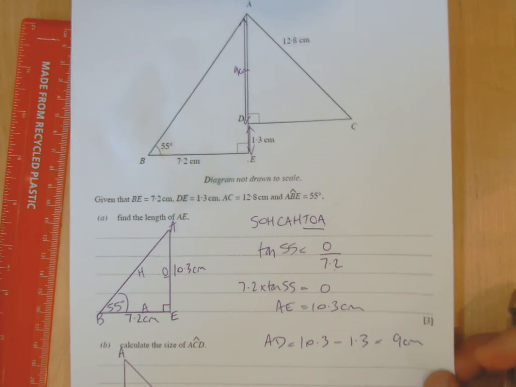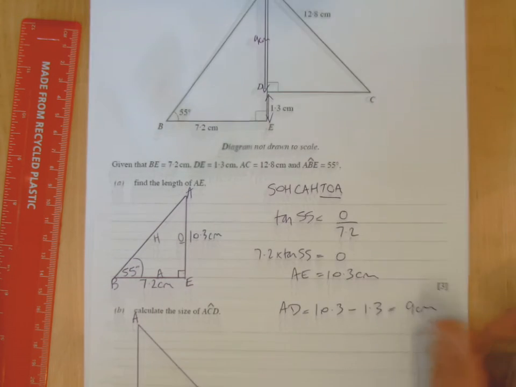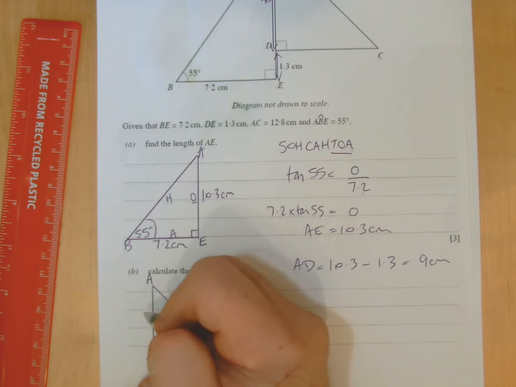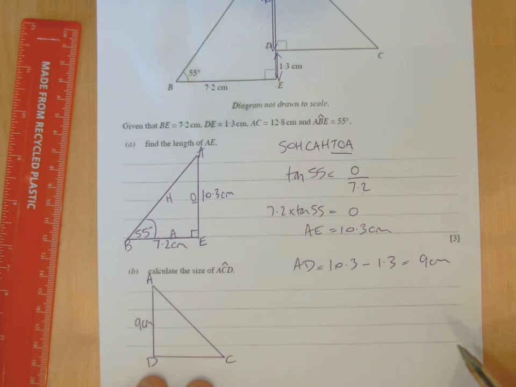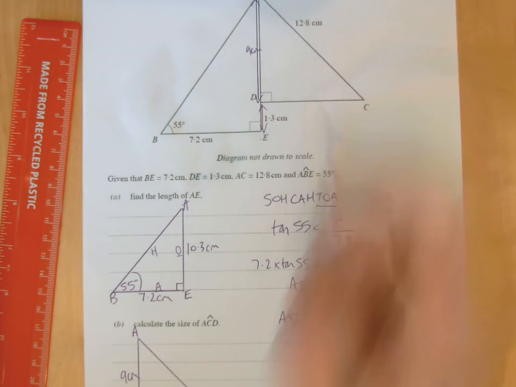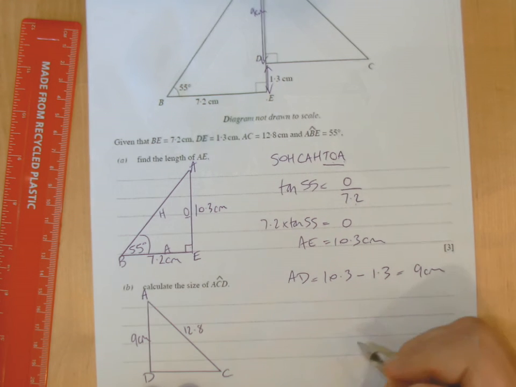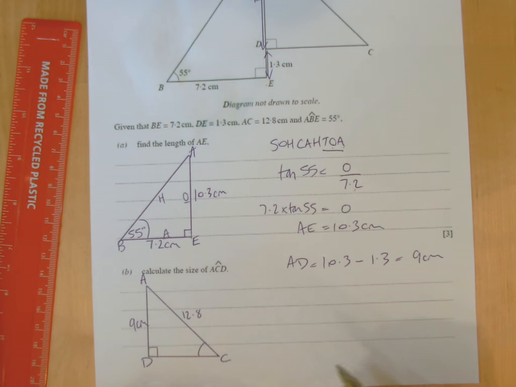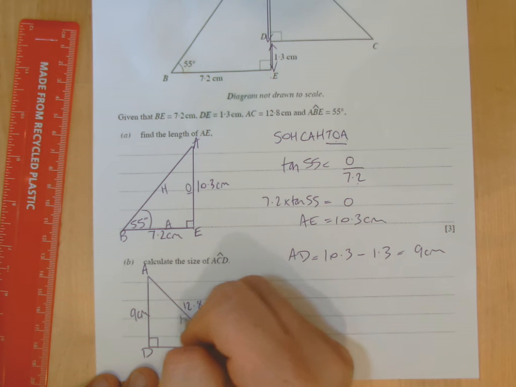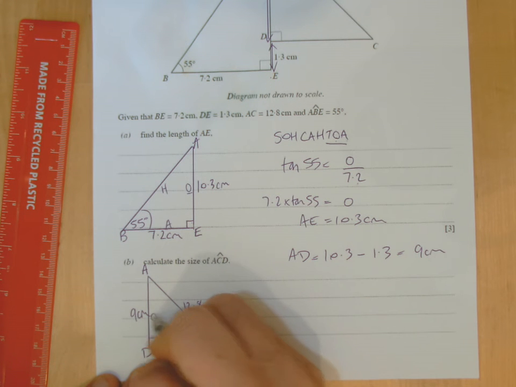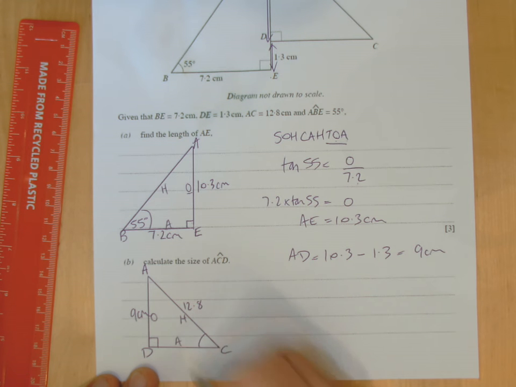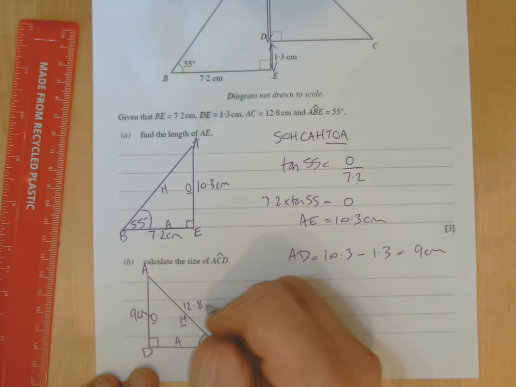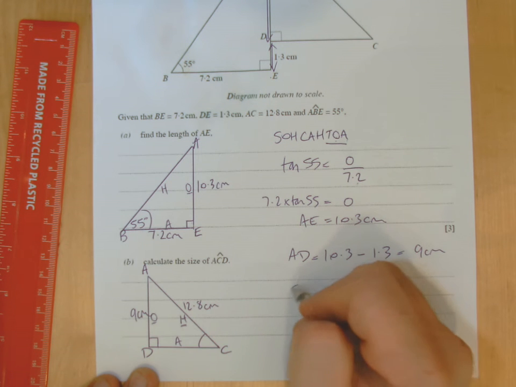And what I've done underneath is I've redrawn the right hand triangle, and now I know this is 9 centimeters, that's what I just established. We also know this side here is 12.8, given to us in the question. And it's asking for angle ACD, so the roof is above the C, so I want this angle, this is the right angle, and then I can use trigonometry again. So here's my hypotenuse, opposite the right angle, here's my opposite, opposite the angle, my adjacent there. And notice I know these two sides. I know this to be 9 centimeters and I know this to be 12.8 centimeters. So SOHCAHTOA.